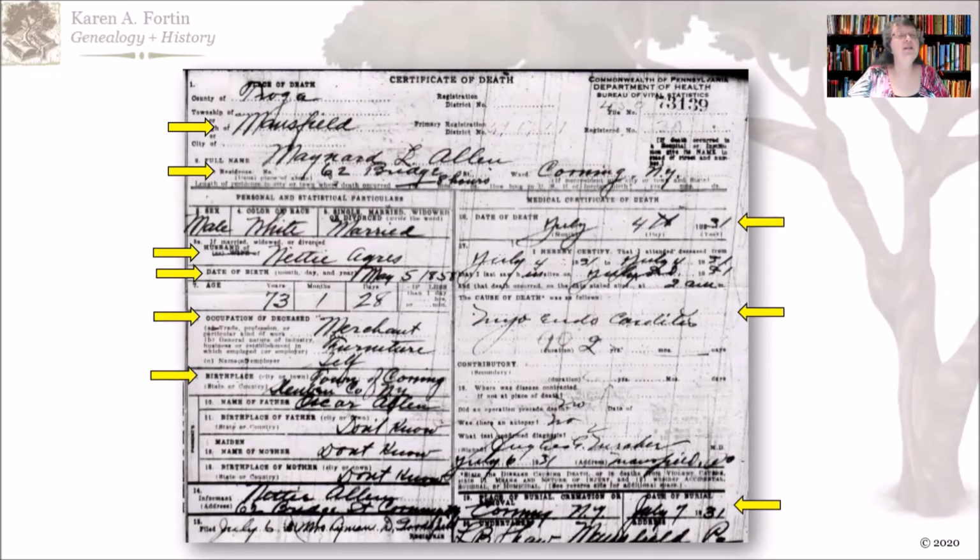It also provides his birth date and where he was born. But always be careful with this type of information because it's only as accurate as the knowledge of the person who provided it. In this case, we can see that the informant was his wife. However, Nettie was actually his third wife, and she didn't meet him until he was close to 60.